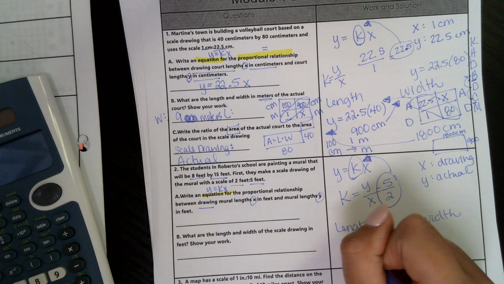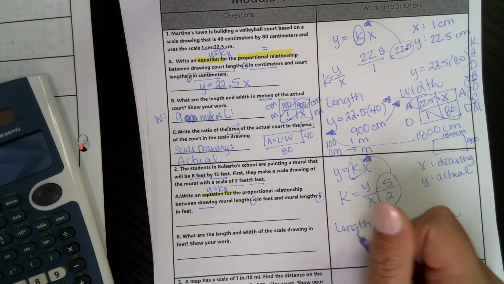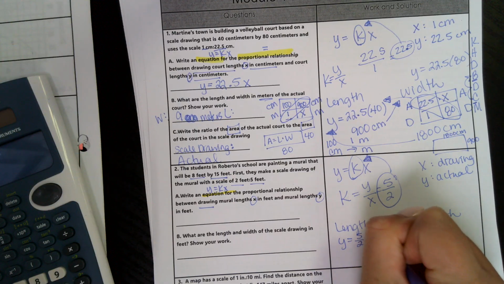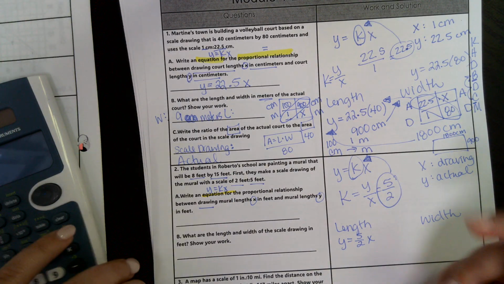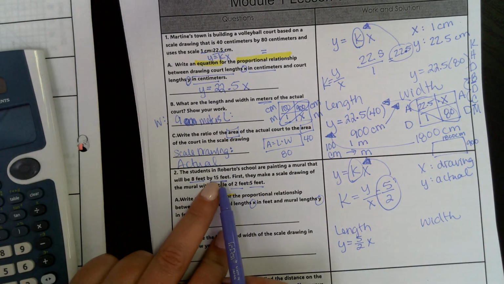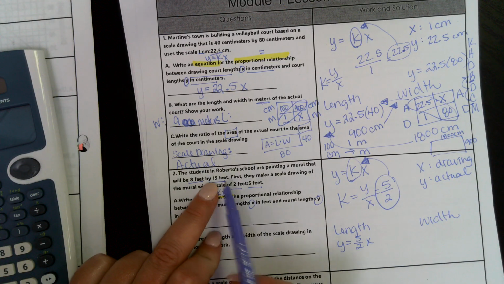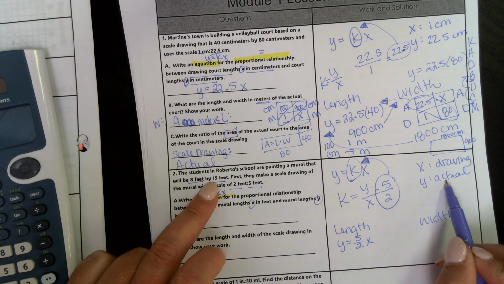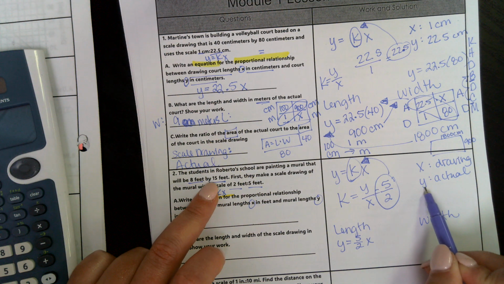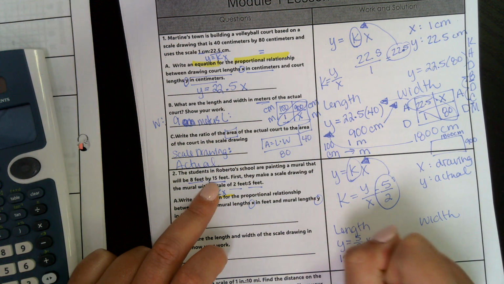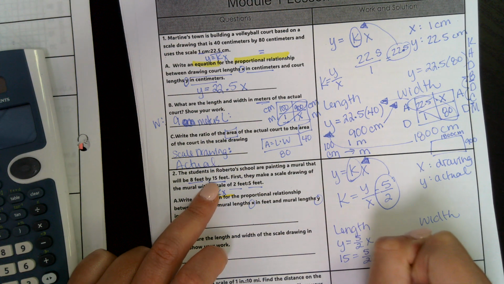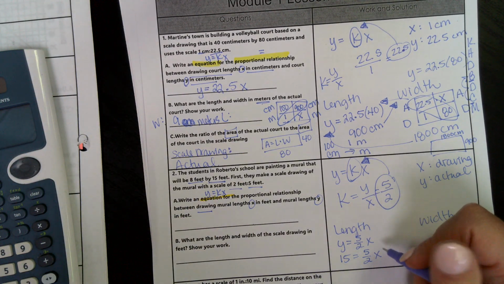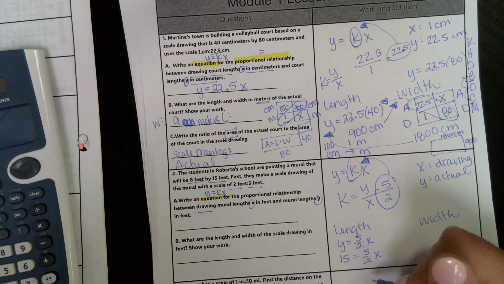Okay, so we're going to use the equation that we created, y equals 5 halves x. And so the length, remember, is the longer number, so 15. So we need to know, is 15 going to go in for the y or for the x? Well, 15 is the actual, so that's going to plug in for the y. So I've got 15 equals 5 halves x. And so we need to solve for x. And so this goes back to what you did last year.